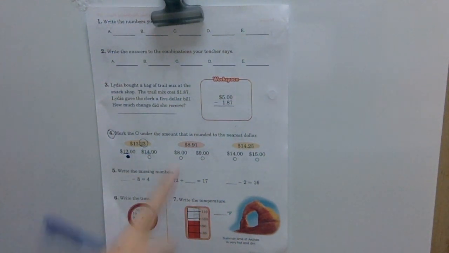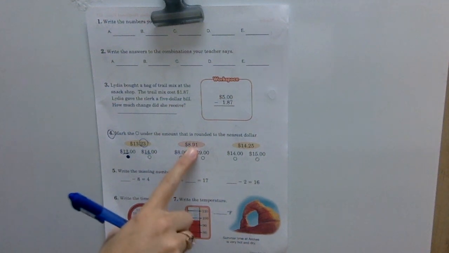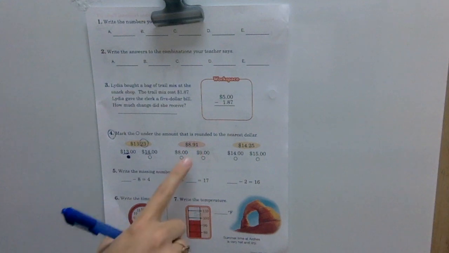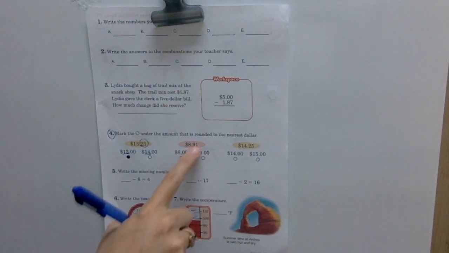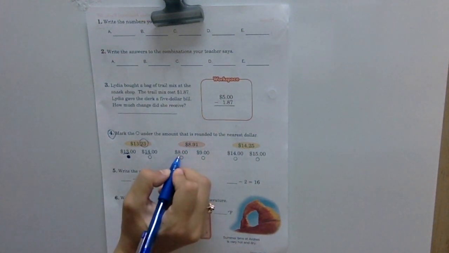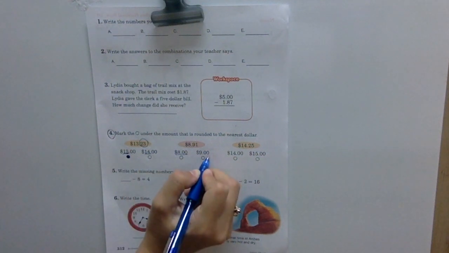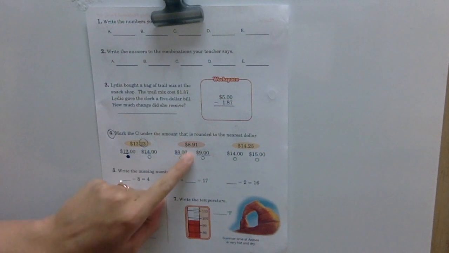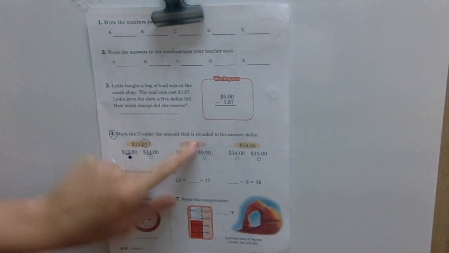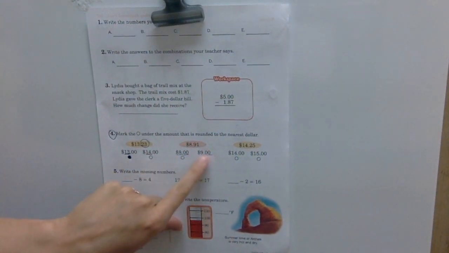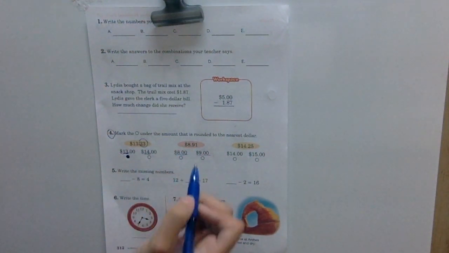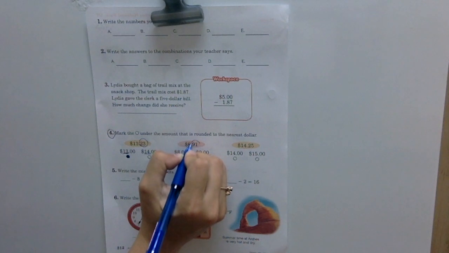Okay? All right, going to the pink circle or the oval, $8.91. So we know that $8.91 is somewhere between $8, and somewhere between $9. Because it's above $8, with some cents, but it's not quite $9, right? Because it still says $8. It's somewhere between those two. So we're going to look at the cents.